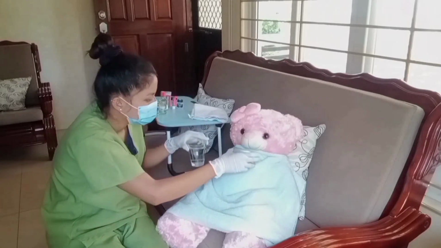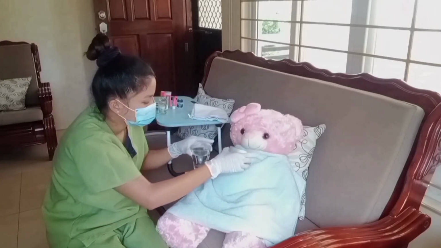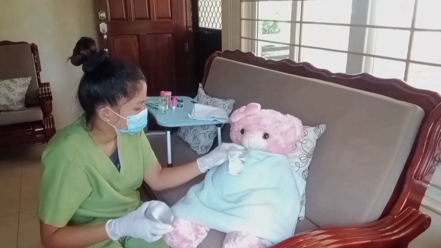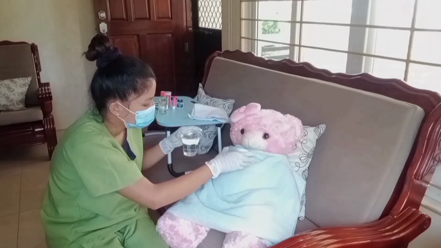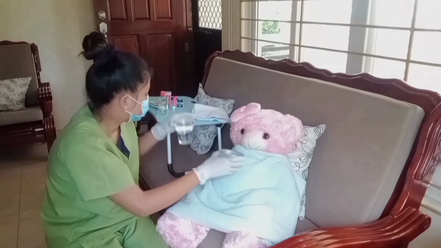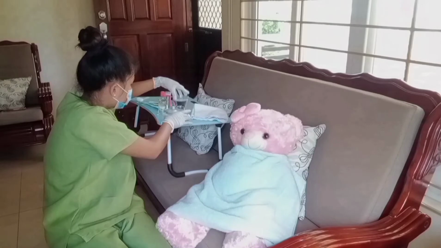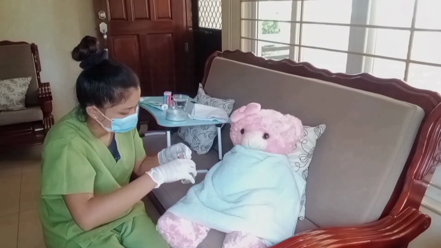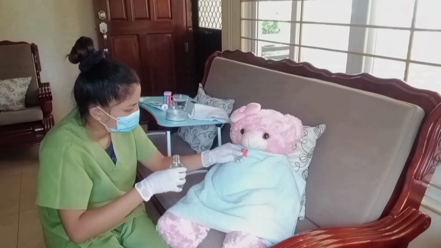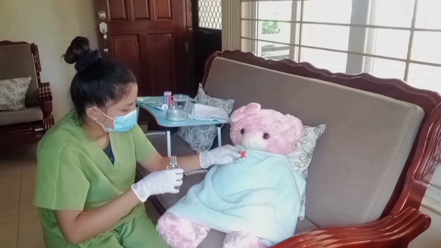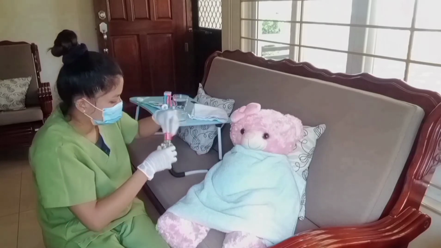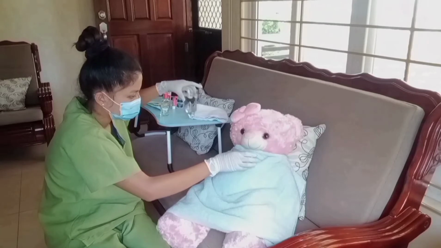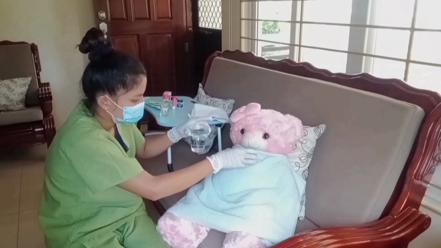After the teeth are clean, I will offer the emesis basin so she can spit out the extra toothpaste, and offer her water that she can swish and spit. Next is offer her a mouthwash and allow her to rinse her mouth. Next, offer her an emesis basin and water.